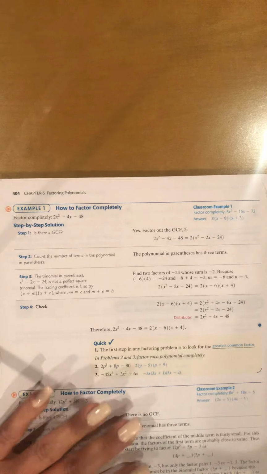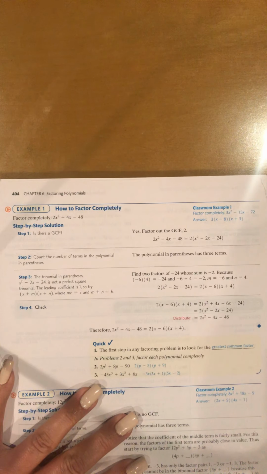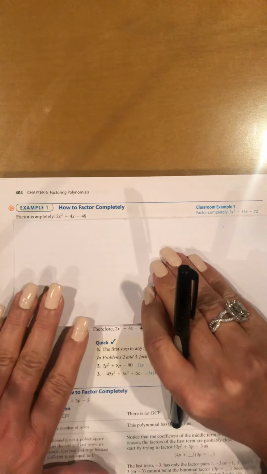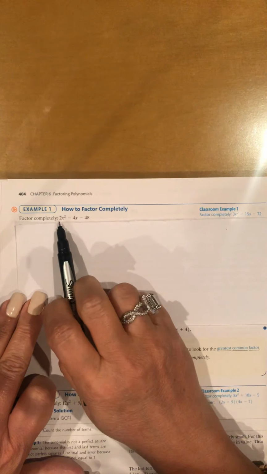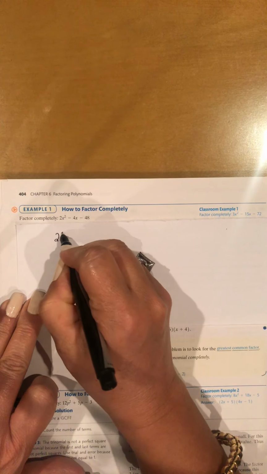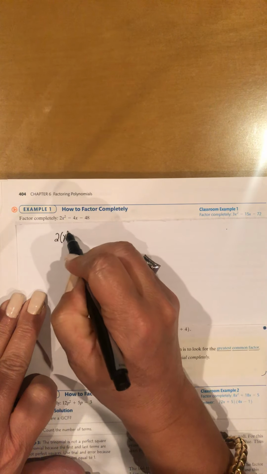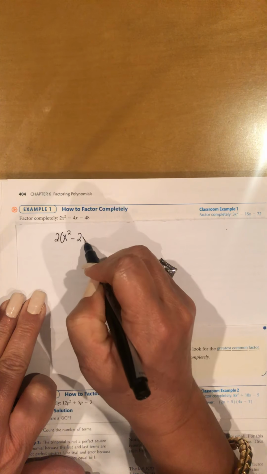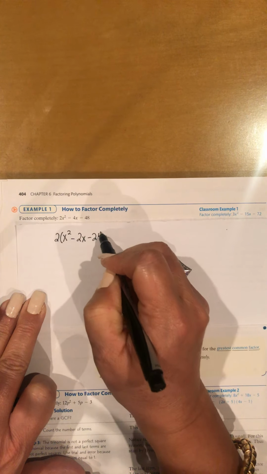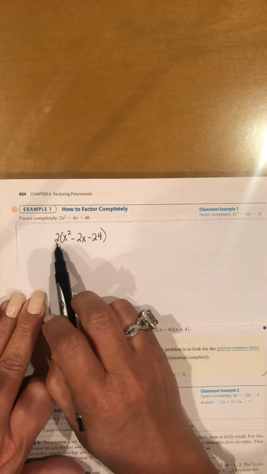So here, this is just a review of all the different types of factoring. So let's look at these examples a little closely. For the first example, I see a trinomial, and I see that there is a common factor of 2. If I pull that 2 out, I end up with x squared minus 2x minus 24. So I factored out a GCF of 2.